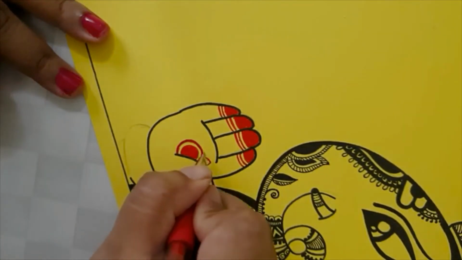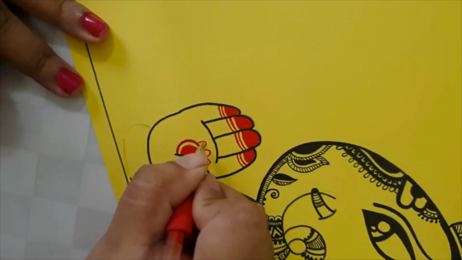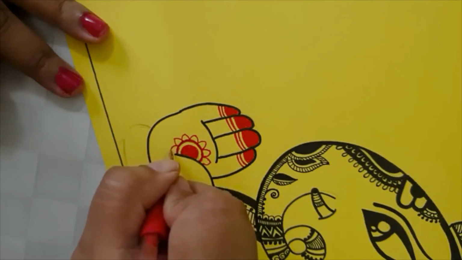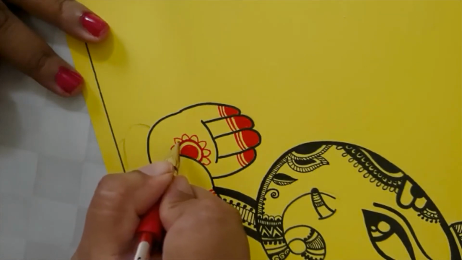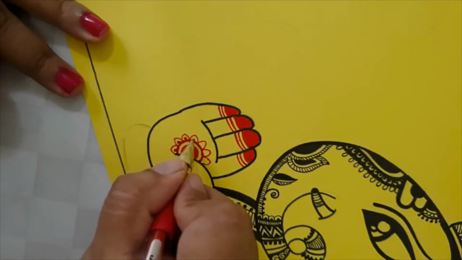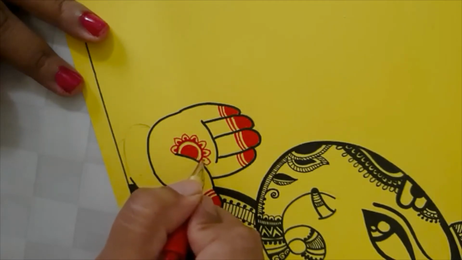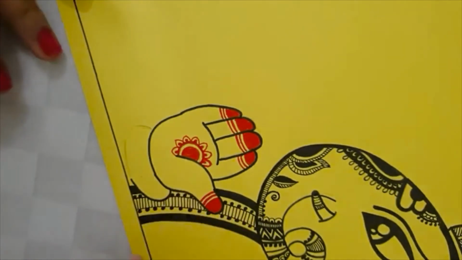And I'm making little flower-like petals to decorate this alta. Fill this with a little red. For all those who work on mandala, you will know that patterns like these are the center or the beginning point of our mandalas, right? So this is done.